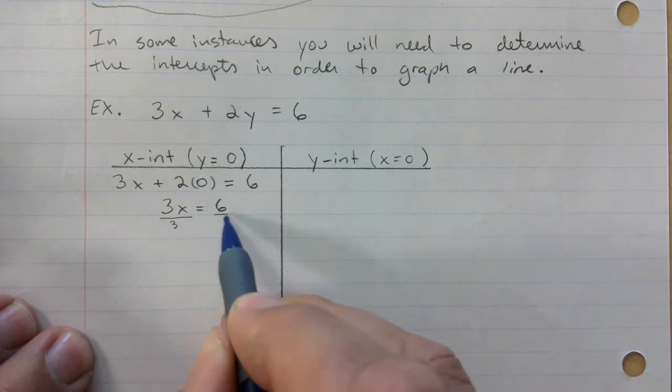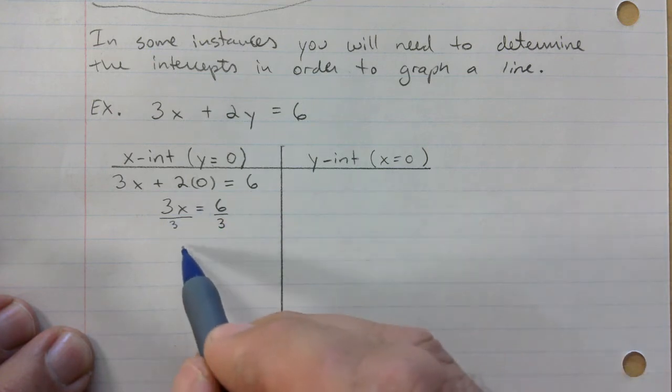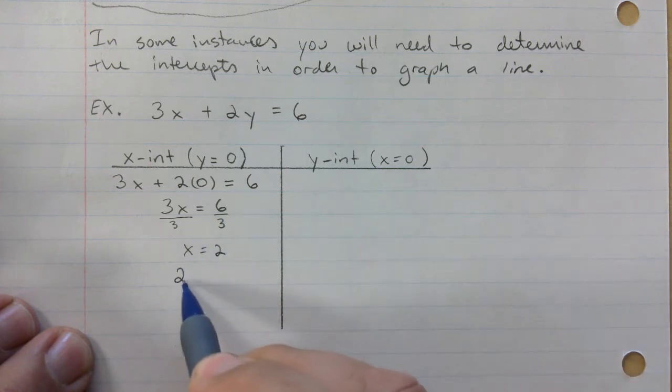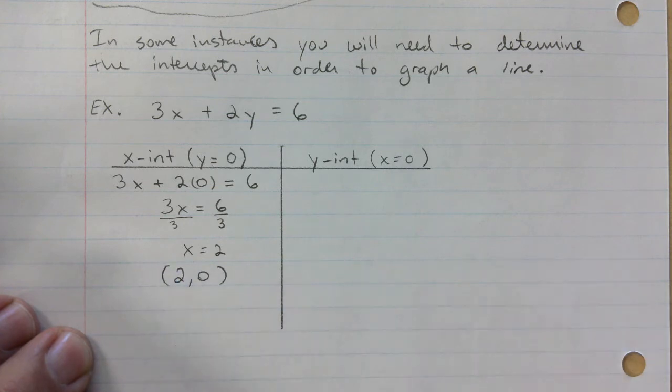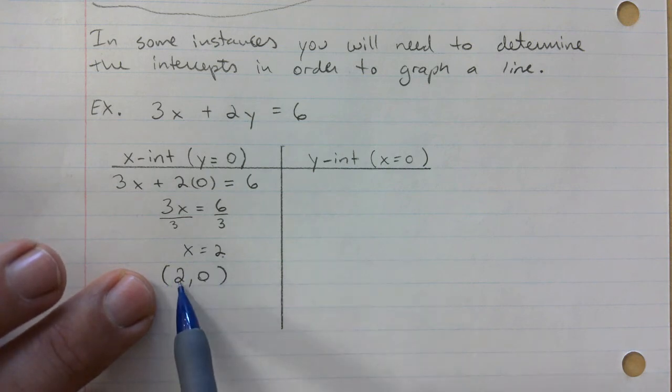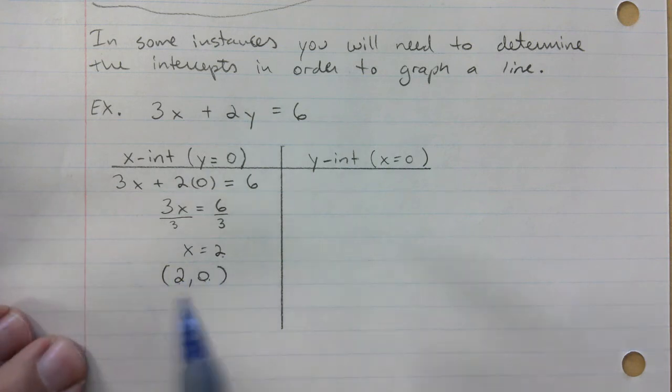We divide both sides by 3, and x is exactly equal to 2. So I want you to write it down as a coordinate. You've actually found that when y is equal to 0, x is equal to 2, which is a point. This is the coordinate.